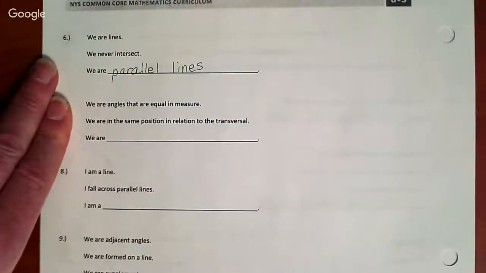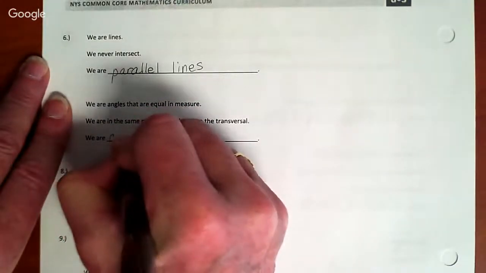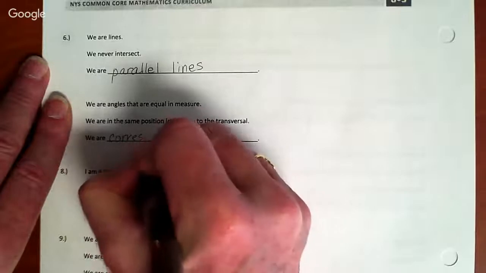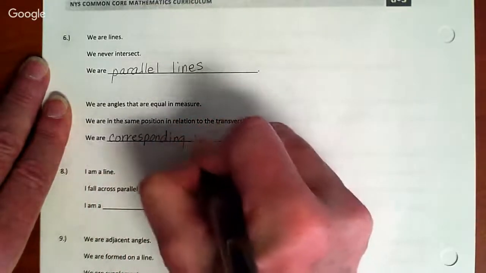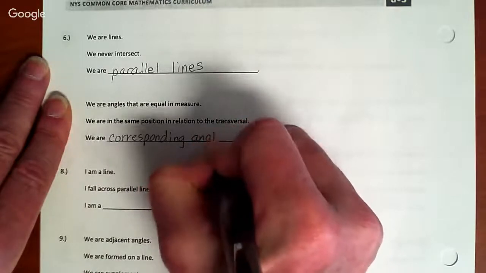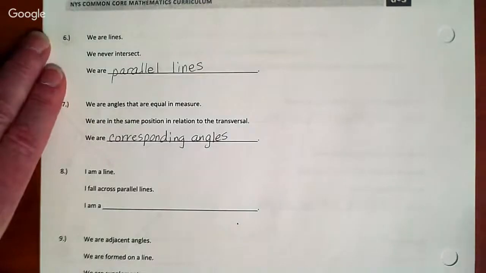We are in the same position in relation to the transversal. We are corresponding angles. I am a line. I fall across the parallel lines.